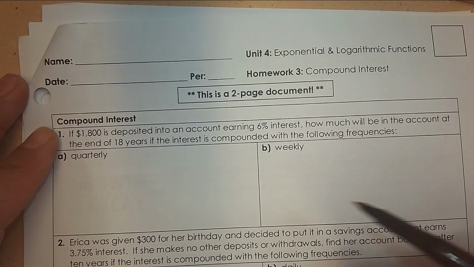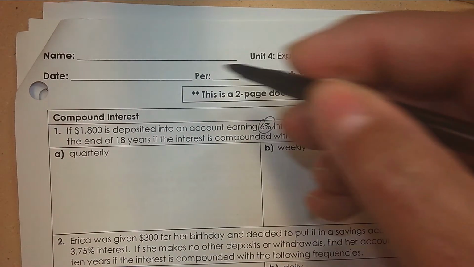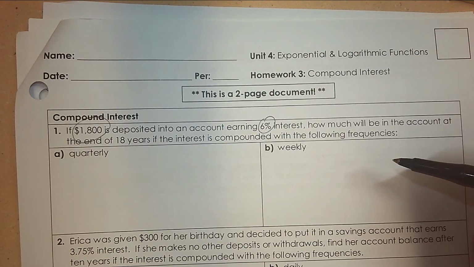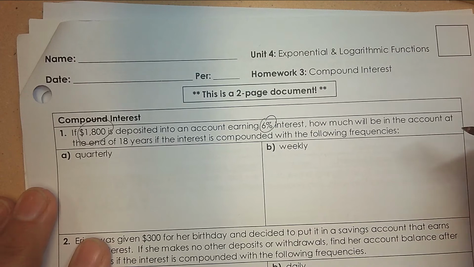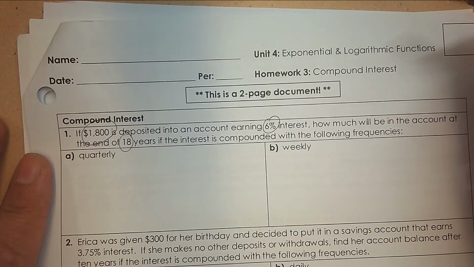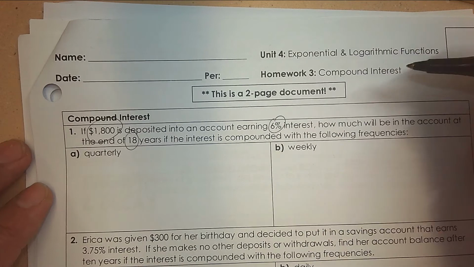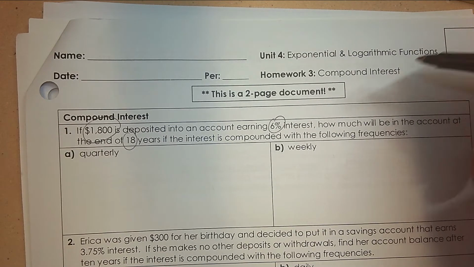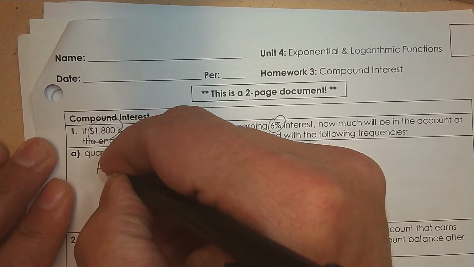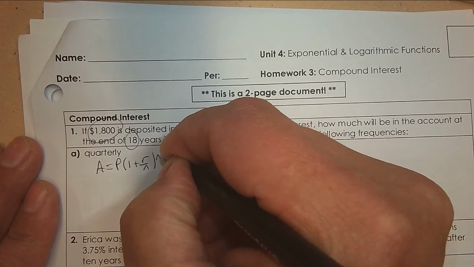So $1,800 is deposited and earning 6% interest. How much will be in the account at the end of 18 years if the interest is compounded with the following frequencies? So first is quarterly, and then weekly. So the formula is A equals P(1 plus r divided by n) to the exponent nt.